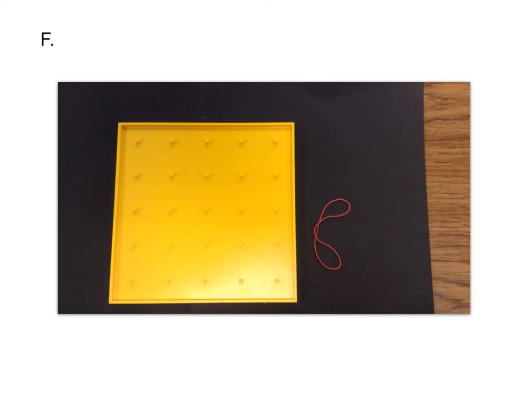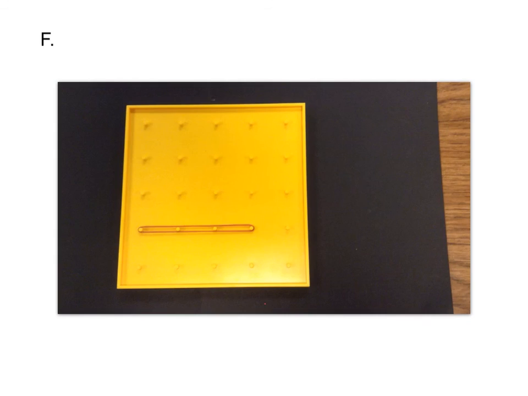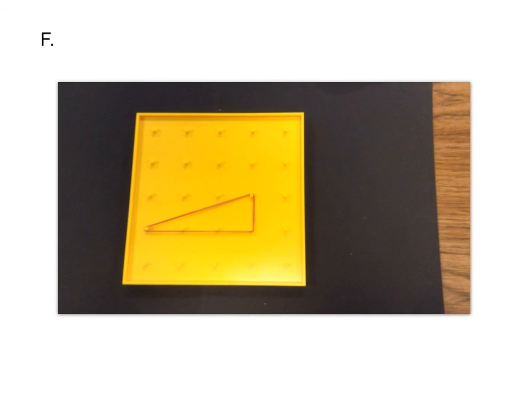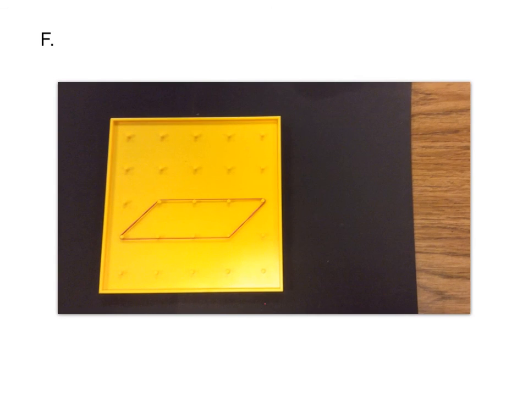Our last one, letter F, we are forming a quadrilateral with congruent and parallel opposite sides that is not a rectangle. So let's pay attention here. I'm going to stretch the rubber band 4 across and go 1 up and 1 diagonally across, and then take that right-hand side and stretch it 1 more over to the right. So the top and the bottom are both 4 across, but they're diagonal from each other.